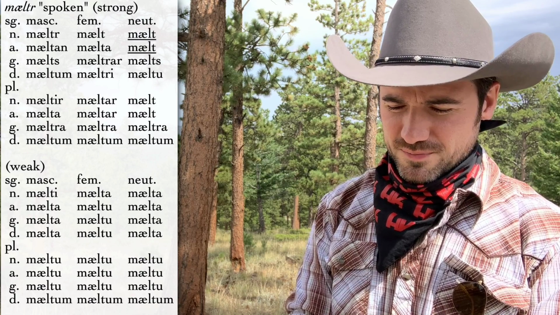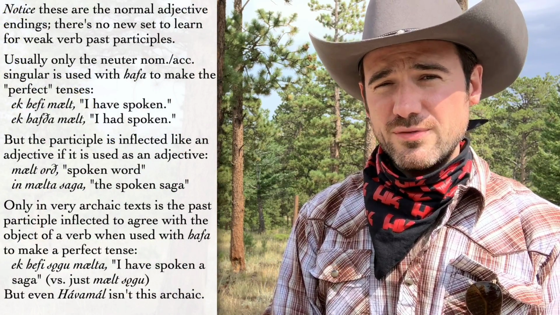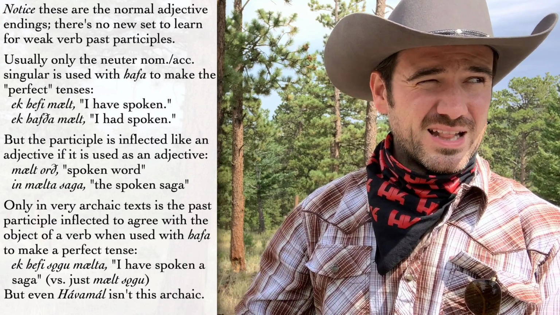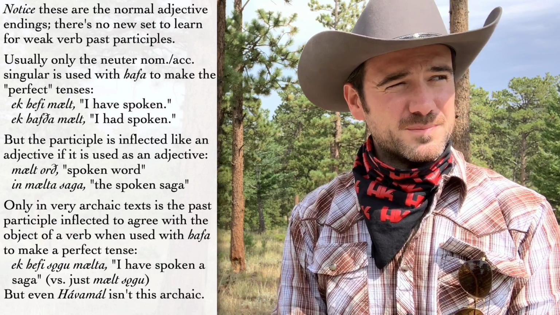Now, this may seem intimidating, but remember, if you're just using it as an adjective, a spoken word, a spoken saga, something like that, you just inflect it to agree with the noun that it's describing, just like any other adjective. If you're using it in the sense I have spoken, you just use the neuter nominative accusative singular. So ek hevi malt is Old Norse, I have spoken. Ek havde malt, that's I had spoken.